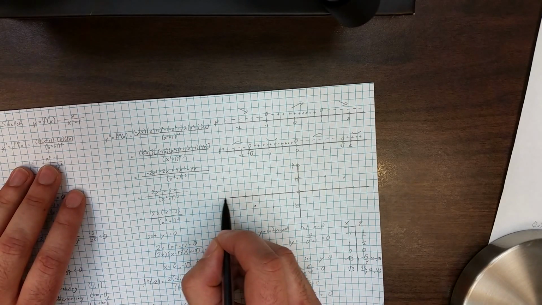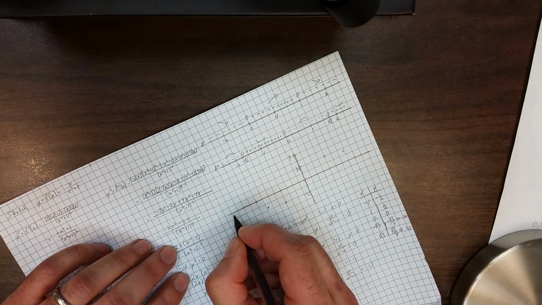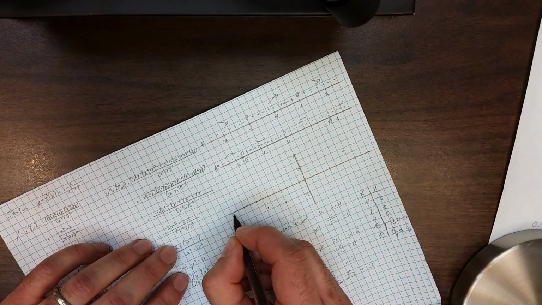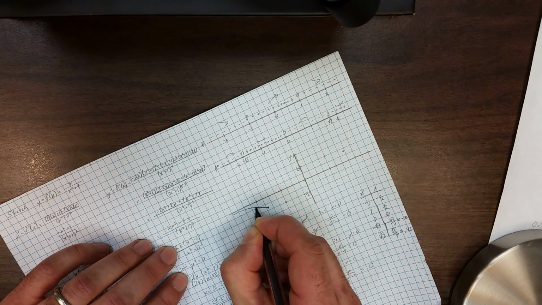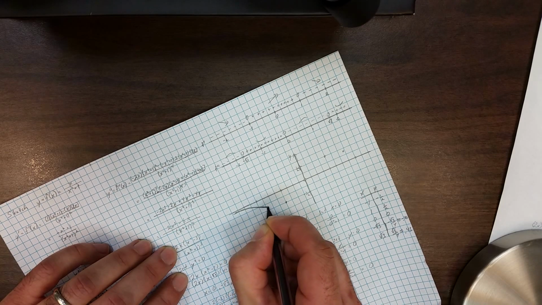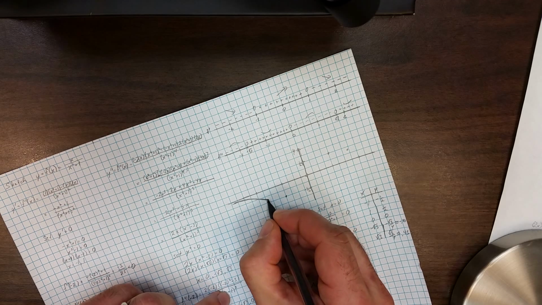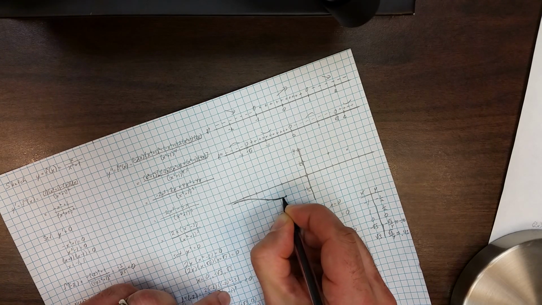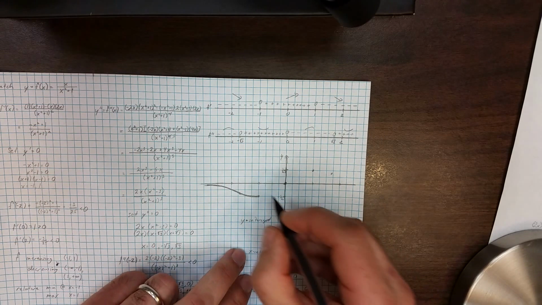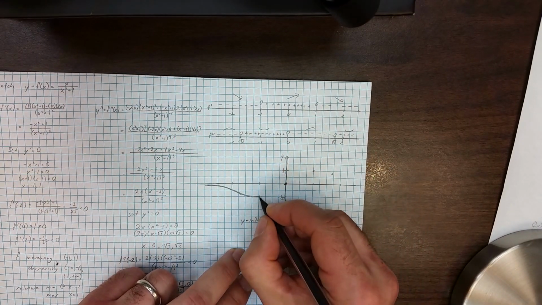We know it approaches the x-axis asymptotically. So decreasing, concave down, decreasing on a hill, it's going to look something like this. Decreasing, concave down. From minus root 3 to -1, we're still decreasing, but this time concave up. So decreasing in a valley. From -1 to 0, this time we're increasing. Again, concave up, so increasing in a valley.